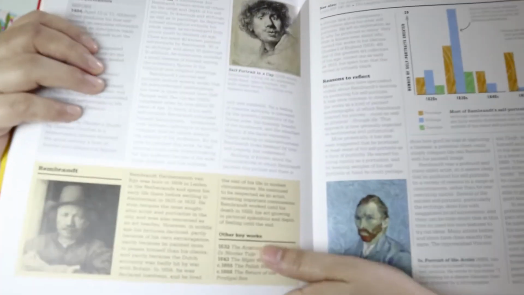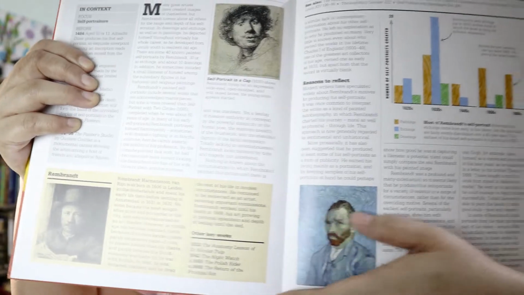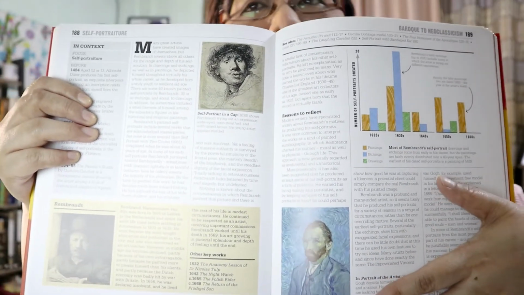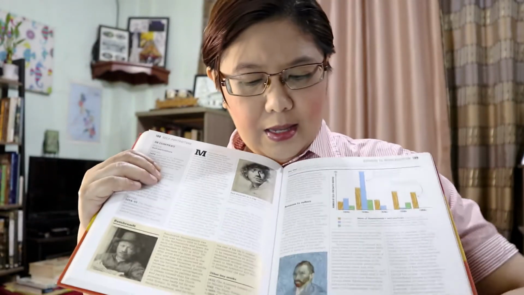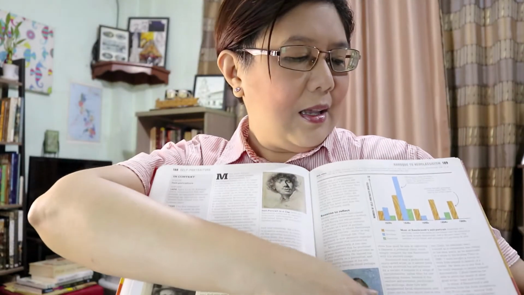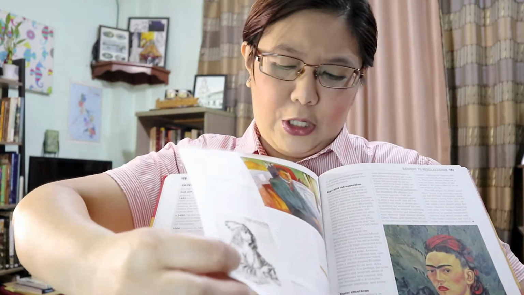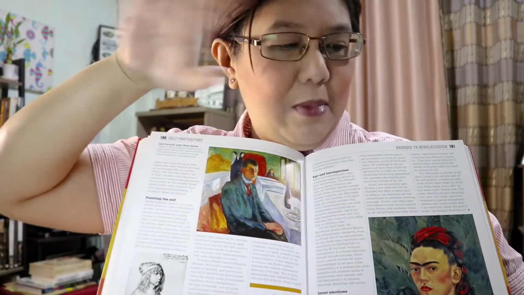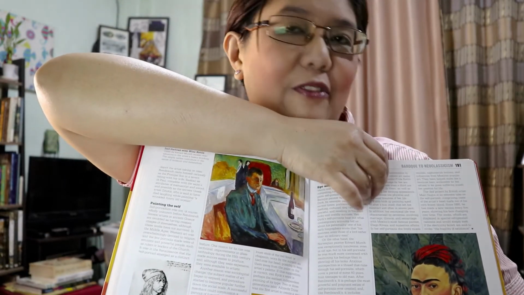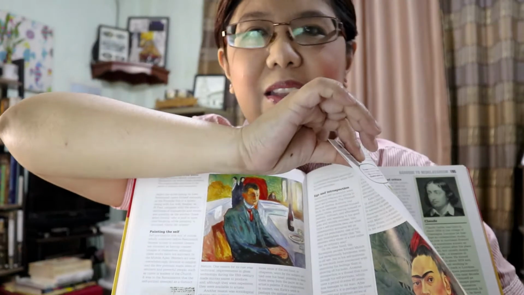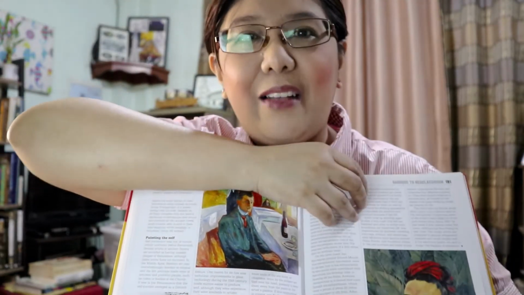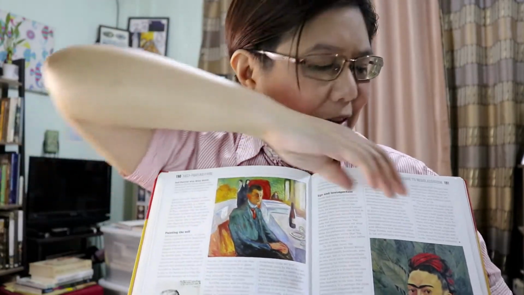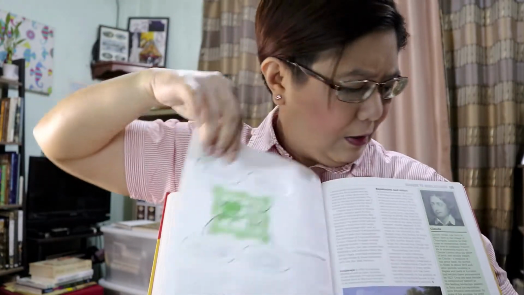Then there's a biography of the artist, and maybe comparisons or artists who were also influenced by Rembrandt. Because this is Rembrandt, it ran several pages. Other self-portraits made by artists, because Rembrandt really is the father of self-portraits. I think he made roughly 40 self-portraits in his entire lifetime.